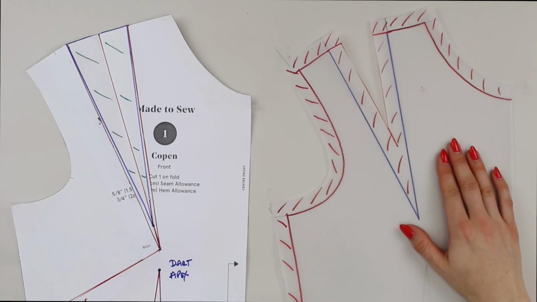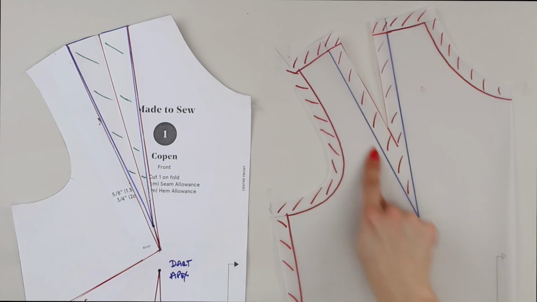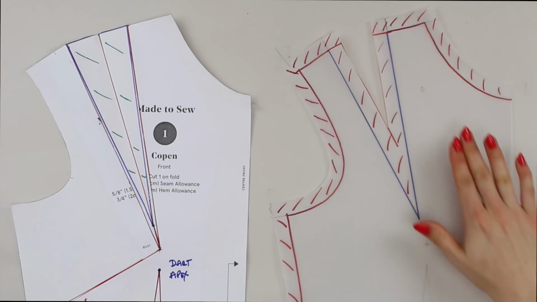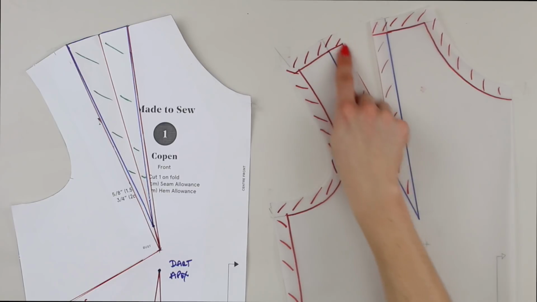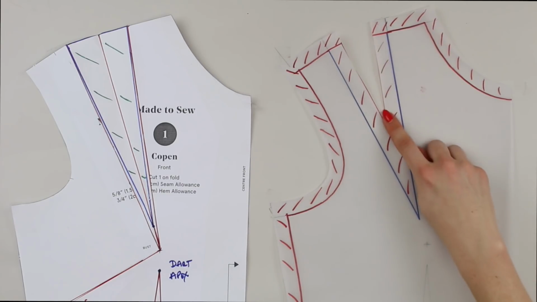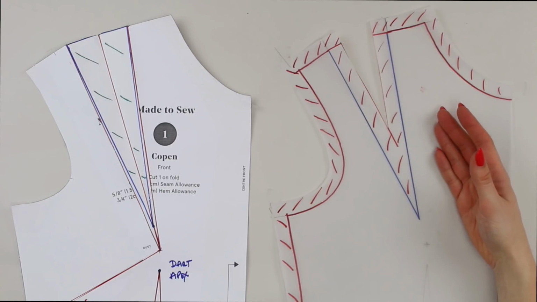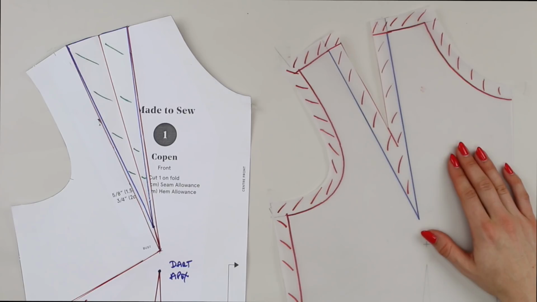Now, when you cut out your fabric, you're going to want to still trace your blue line onto your fabric. That's the stitching line of the dart, and that hasn't changed. However, you will be able to actually follow around the pattern and cut around this cutaway in your fabric as well, because the dart is going to be sewn as 2 seam allowances instead.